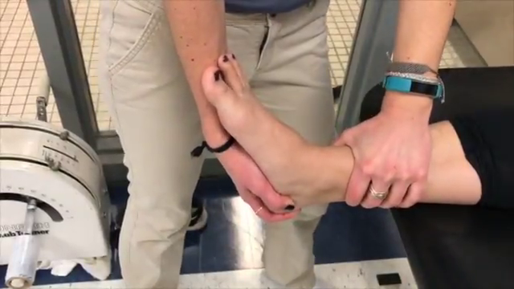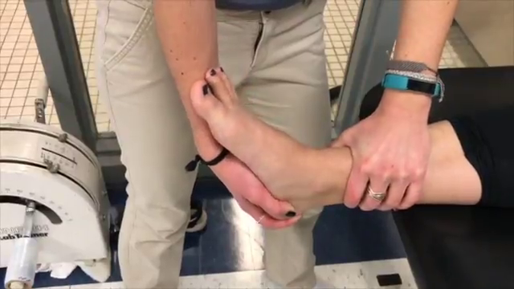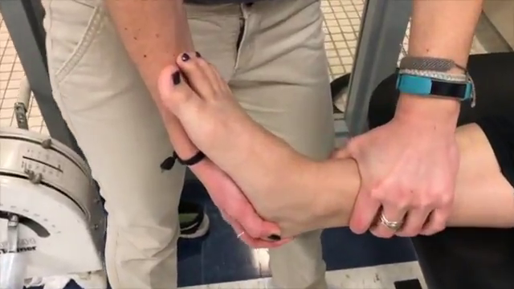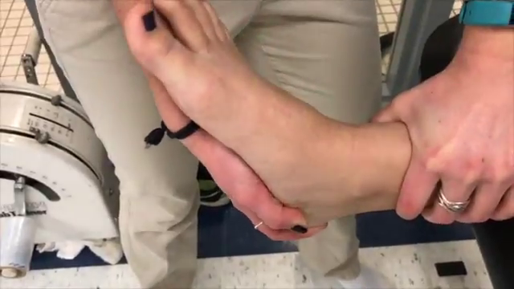The Cotton test is used to assess the amount of lateral translation of the talus within the ankle mortise. A positive test is any increased lateral translation.